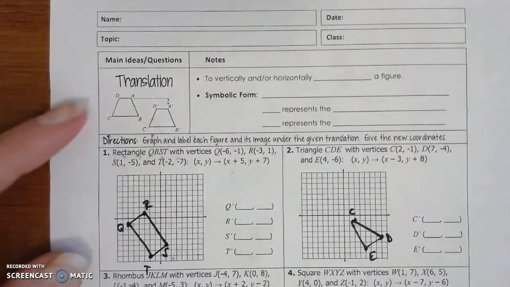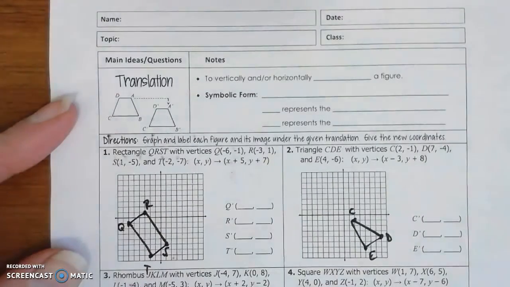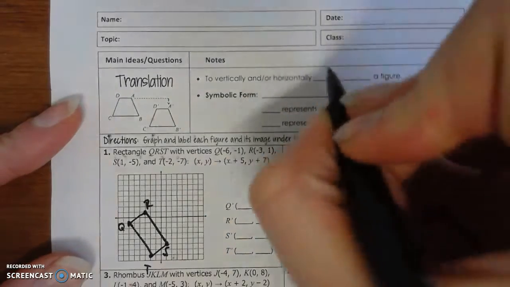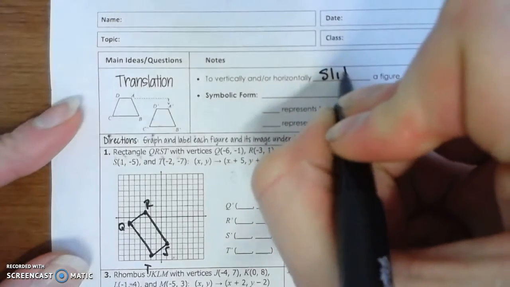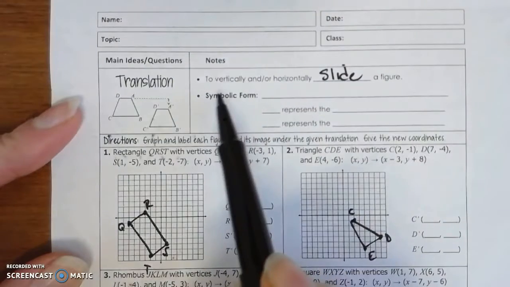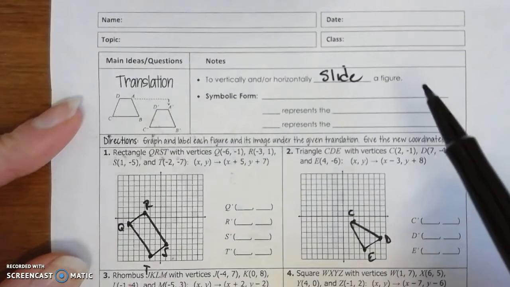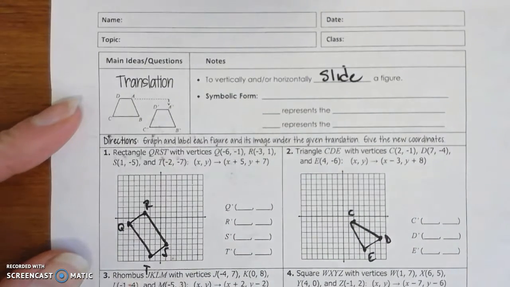Alright, class, so next we have translations. Translations is just you're sliding a figure or shifting. So I'm vertically or horizontally sliding a figure. That just means, if I'm in my house and I decide to move my furniture, well, I'm sliding my furniture around the house. I am translating my furniture inside my house to change it up.